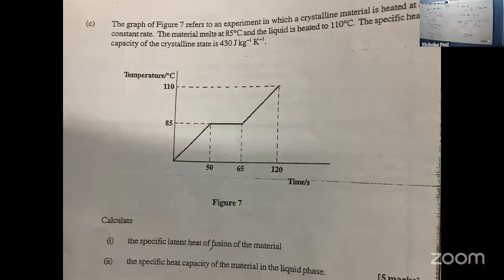The graph on figure 7 refers to an experiment in which a crystalline material is heated at a constant rate, right? So it means applying the same power throughout.